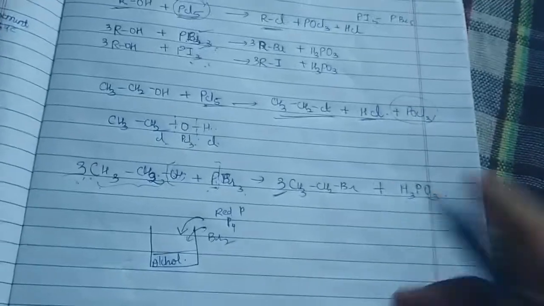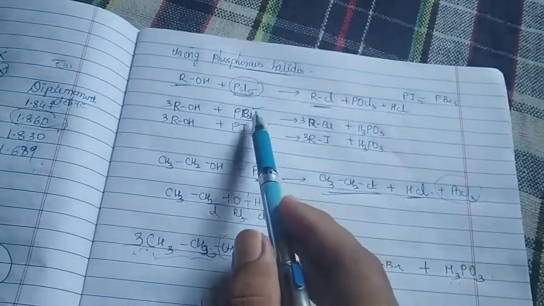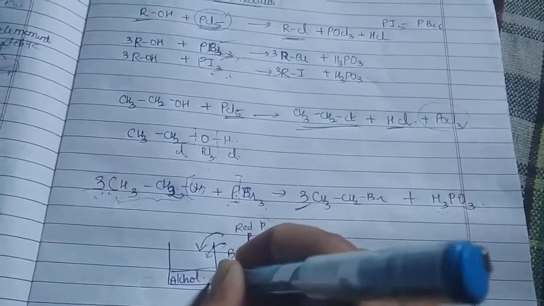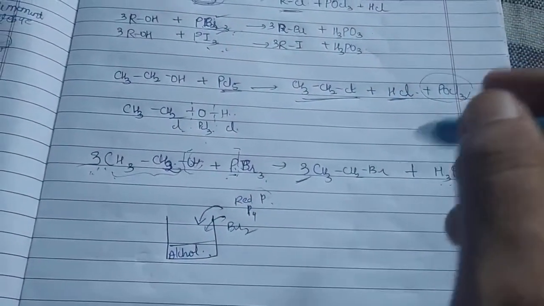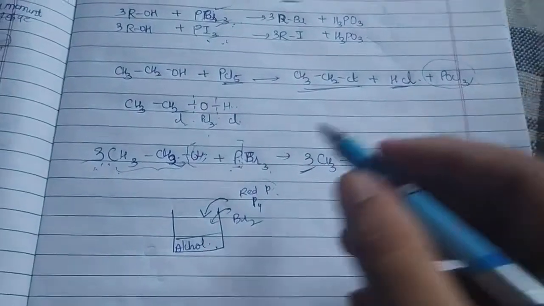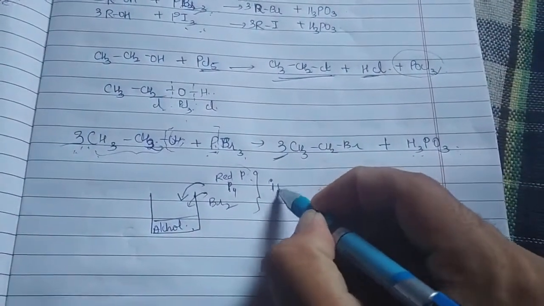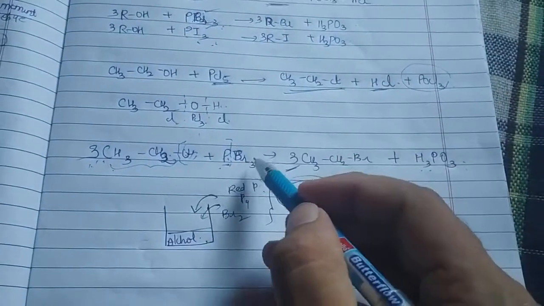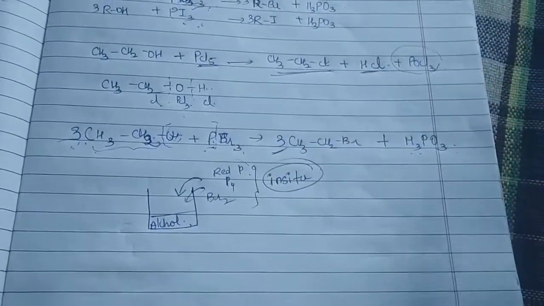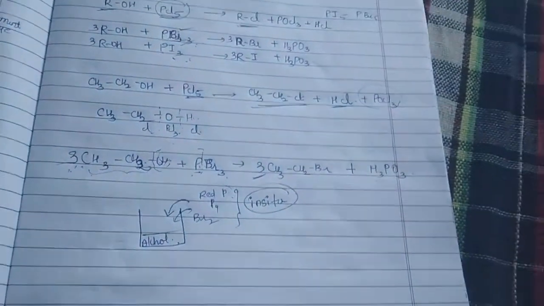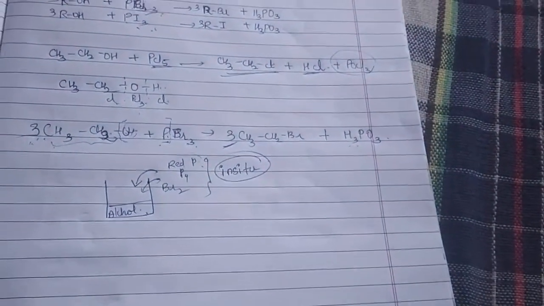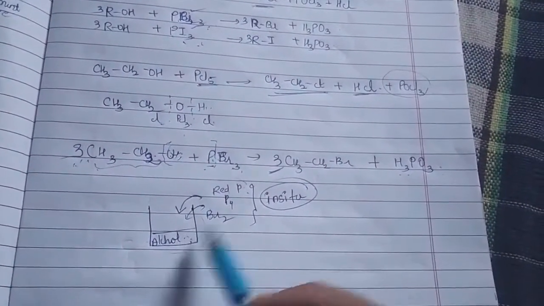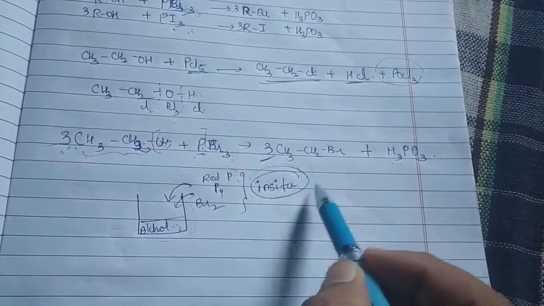So in order to get my PBr3 or PI3, I am introducing certain reactants within the system. So this is called your in situ method. Now, PBr3 and PI3 cannot be taken directly. So what we are doing is taking the reactants in order to prepare the respective major reactant within my reaction system. That process we call in situ.